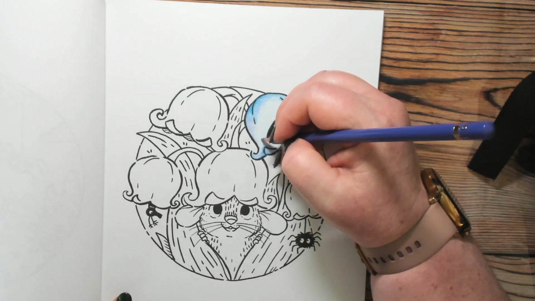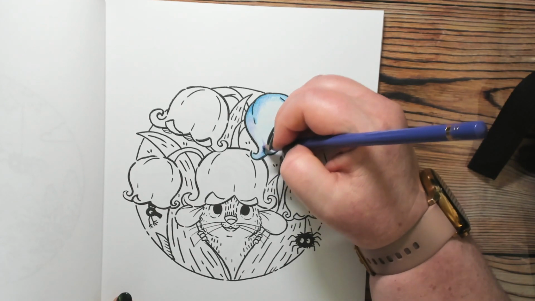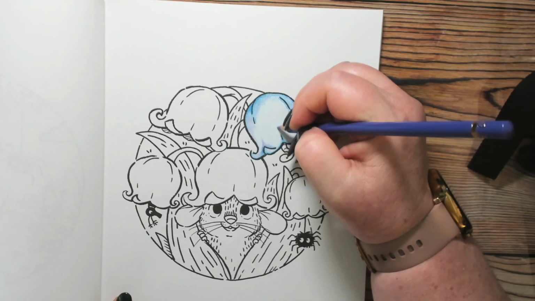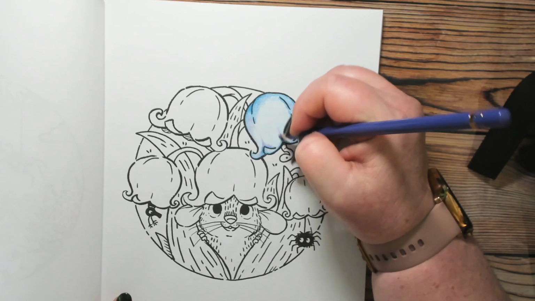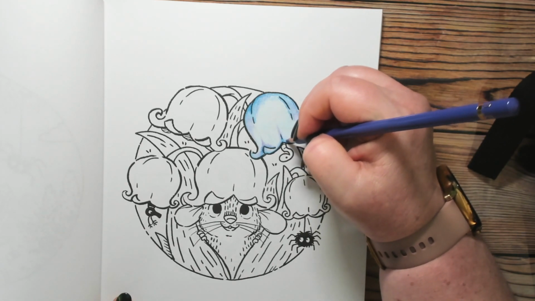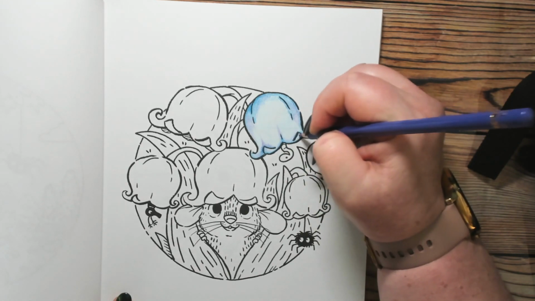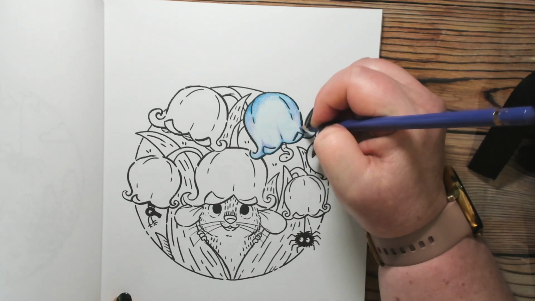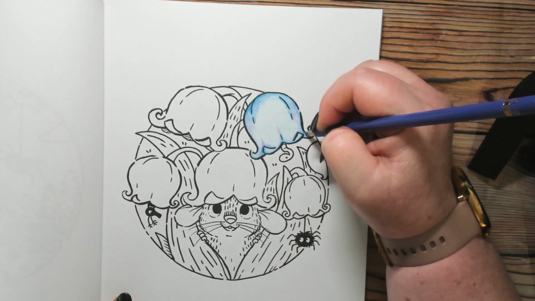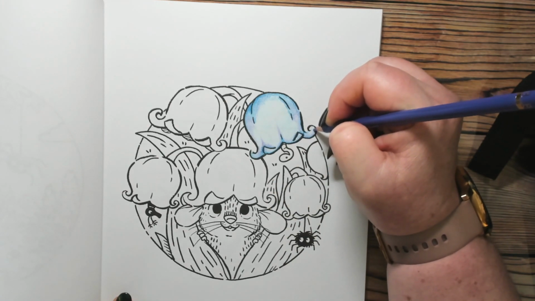And following that line all the way down and just giving it a little bit of a dimensional peak there. Same with this line here. We're going to follow it up and give it just a little bit of a dimensional peak. Like so.